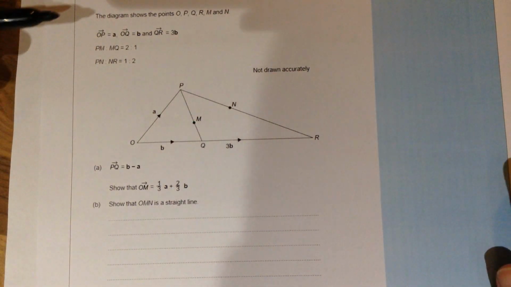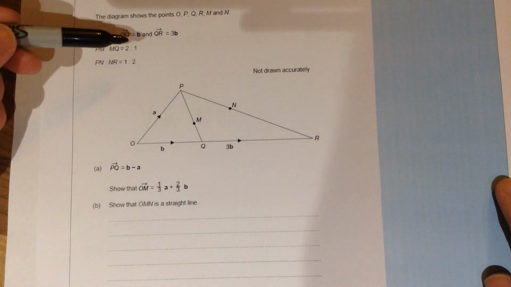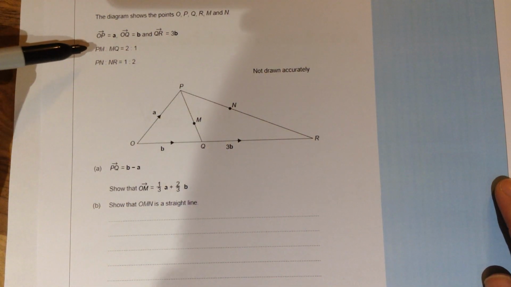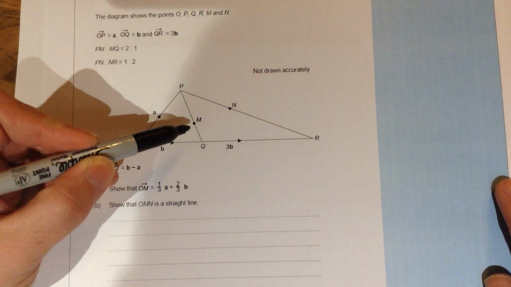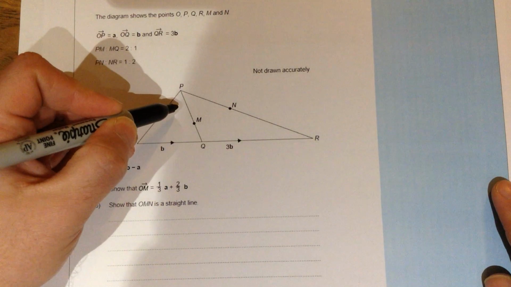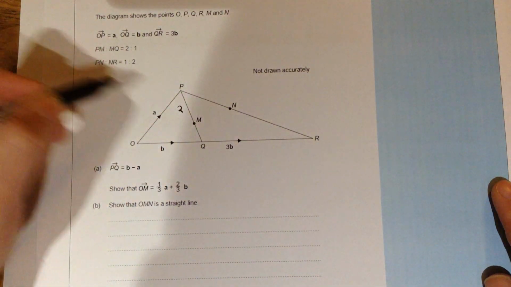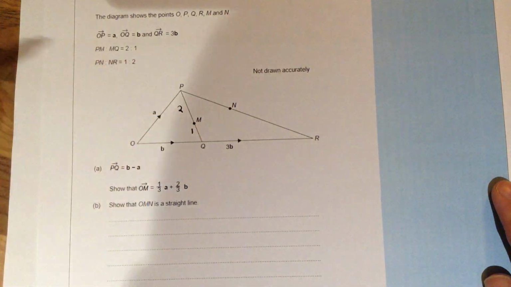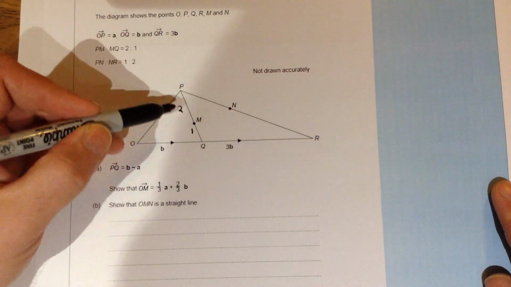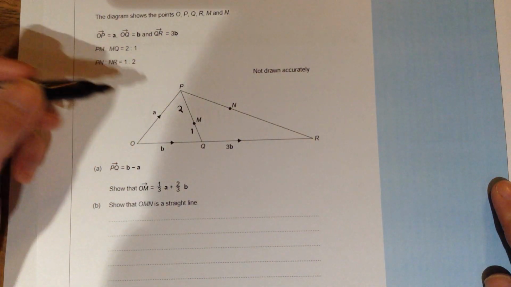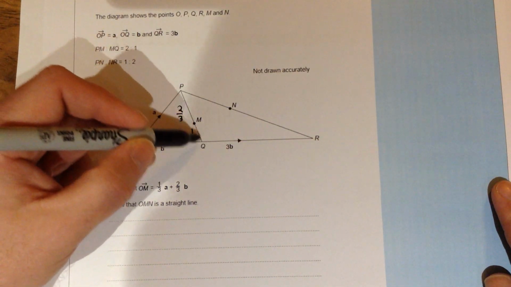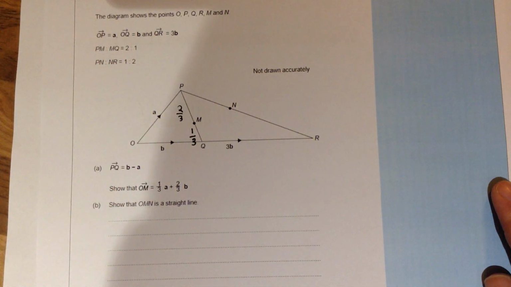So the first part, we're going to start actually looking at this little bit up at the top where it's got to do with ratios. So up at the top it's saying that PM to MQ, so this line here with the M here, is split in the ratio 2 to 1. So that means that this section here, P to M, represents two parts of the line, and this one down here, M to Q, represents one part of the line. So altogether here there's 3 bits of line, so effectively we split the line into thirds, with this top section being 2/3 of the line, and the bottom section from M down to Q being 1/3 of the line.